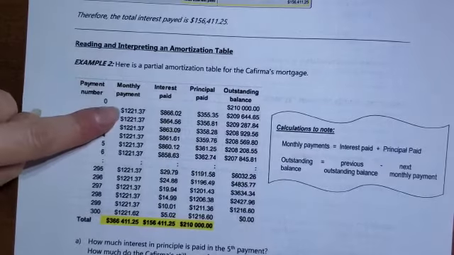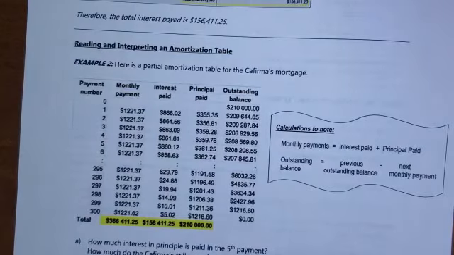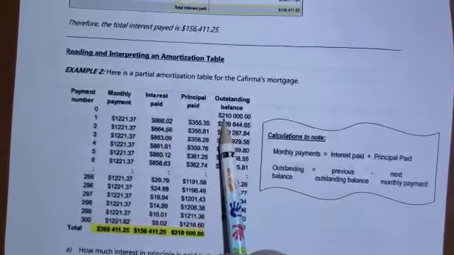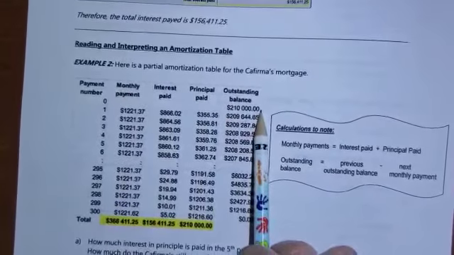Our monthly payment, as you notice, doesn't change. It's still $1,221.37. Our interest is calculated, then principal, and then we have our outstanding balance. We begin with an outstanding balance of $210,000. That's what we borrowed.